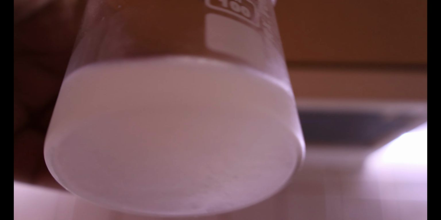So now we'll filter it and we're gonna wash it with water, remove the acids and all the other stuff that is present in there, and then dry it and wait.